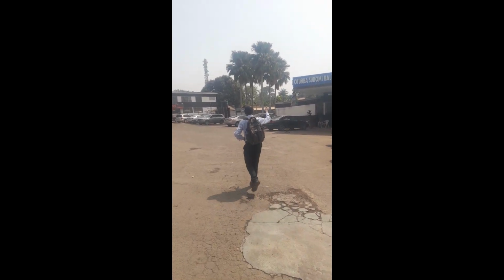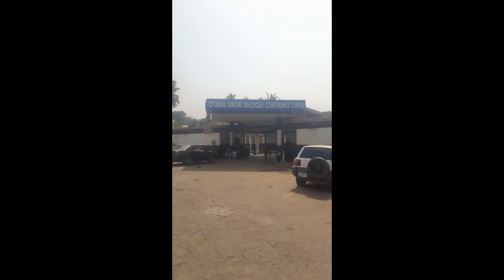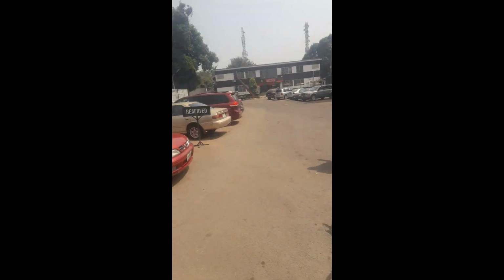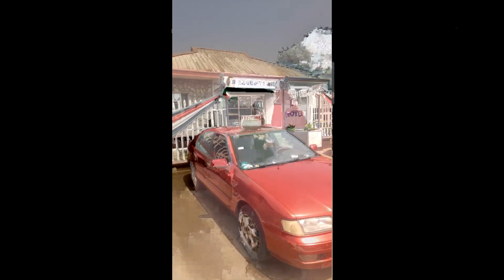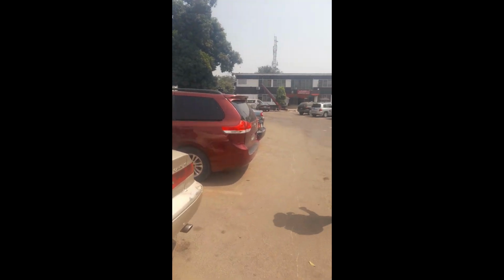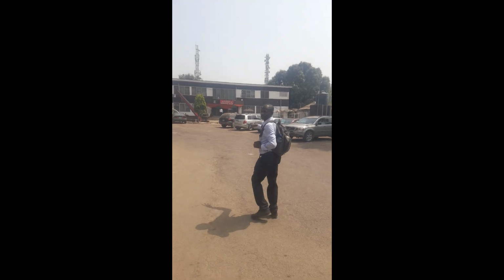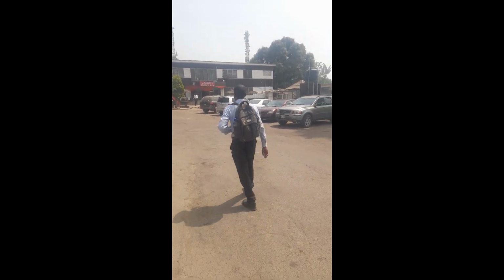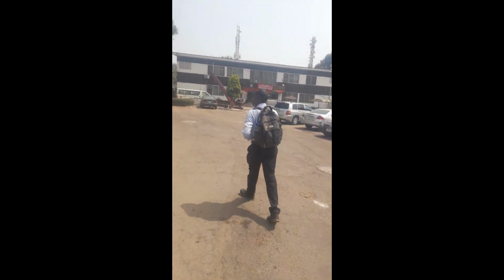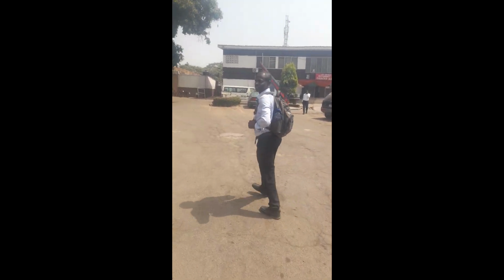This is the conference center, the name of the university. It used to be the International Conference Center. And this is the reception area. In the evening, this place will be jam-packed with people selling shawarma, barbecue, suya, and all that. Enjoying yourself under the tent.